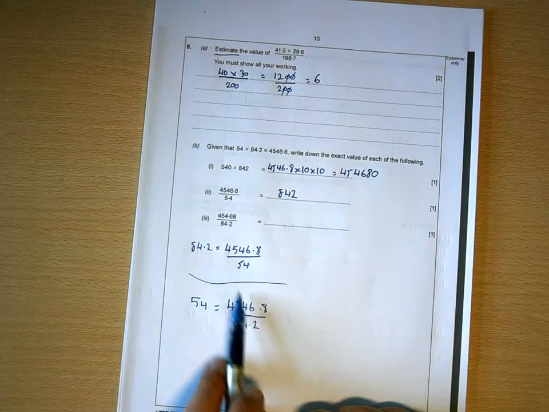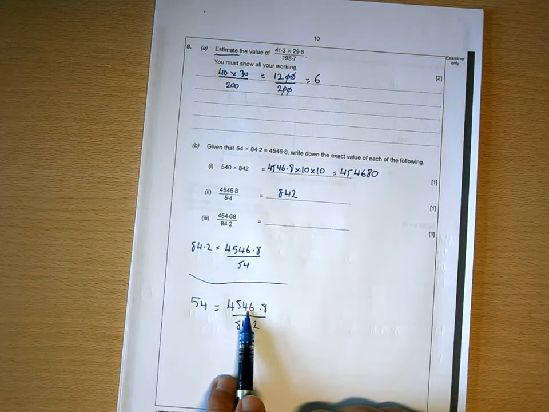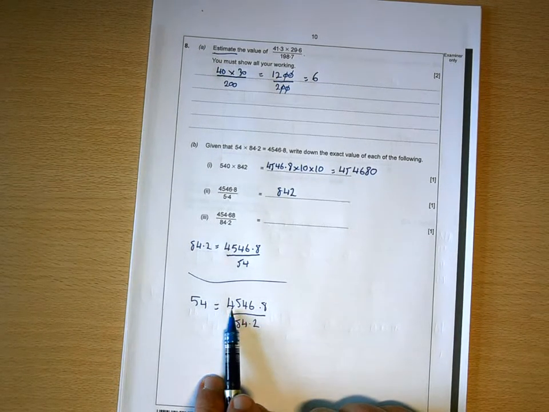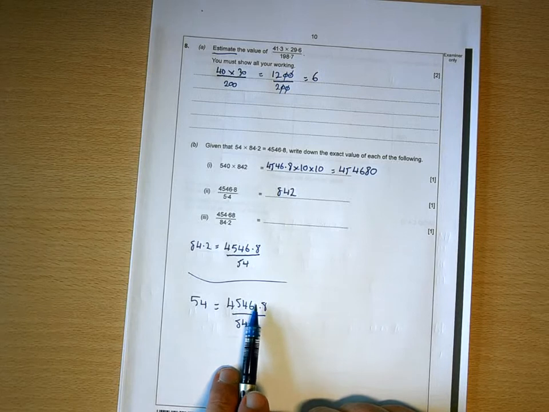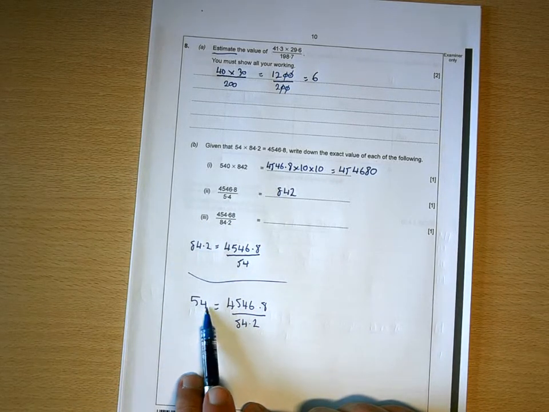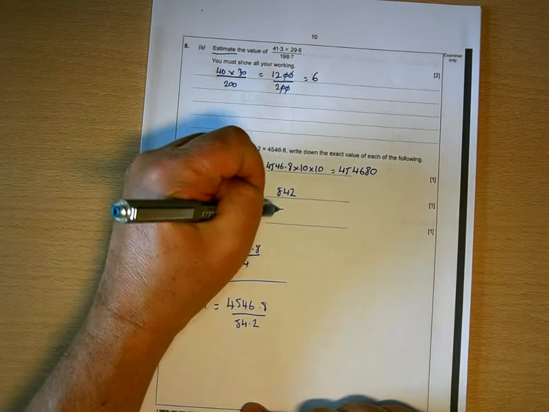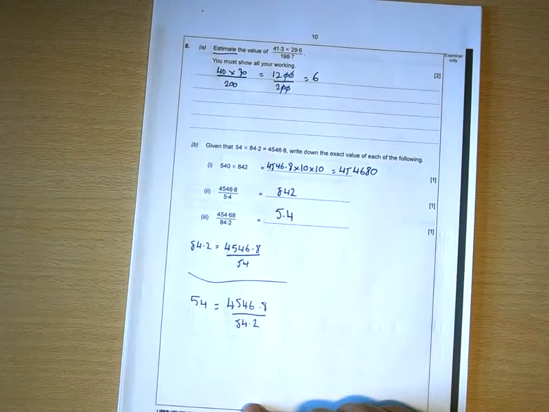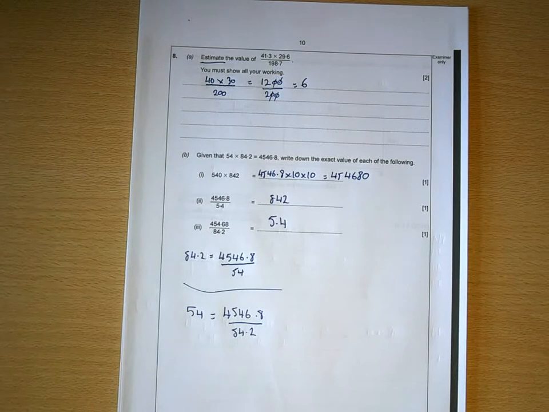This time the number on top has become smaller, so the answer is going to become smaller because we're dividing into a smaller quantity. The number on top has become 10 times smaller, so that's going to become 10 times smaller, which is 5.4.